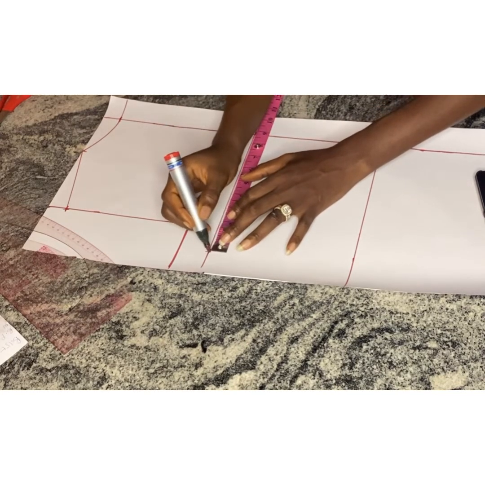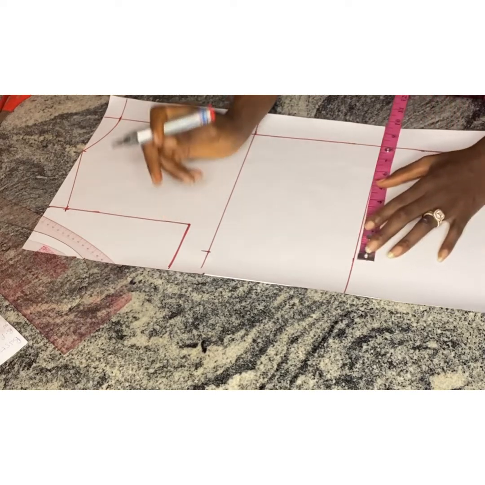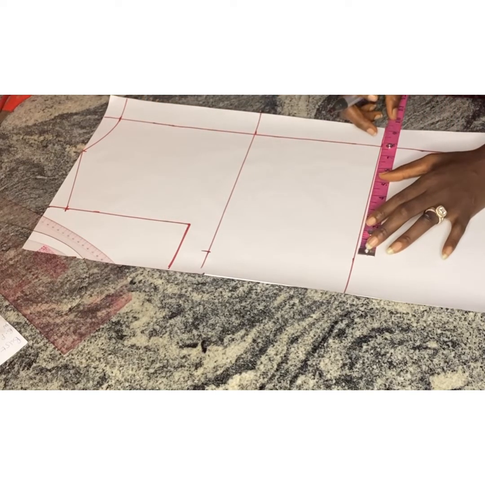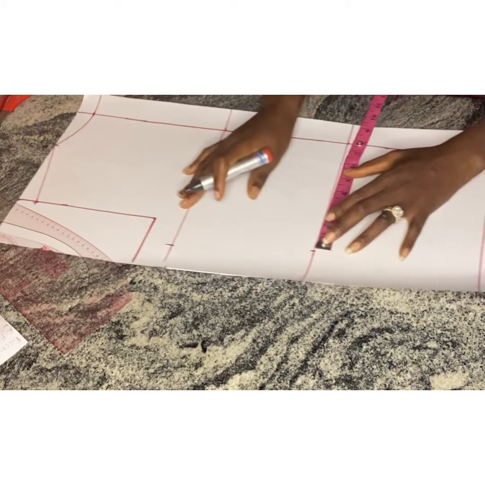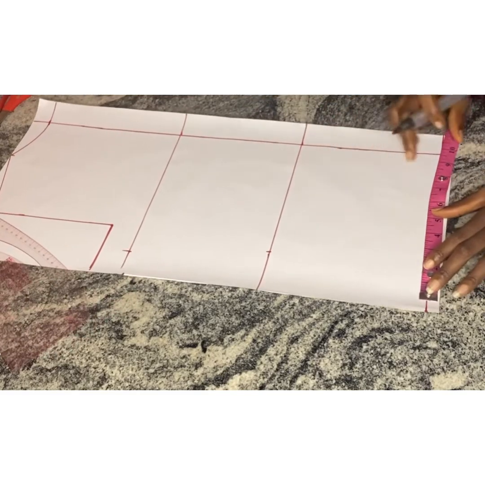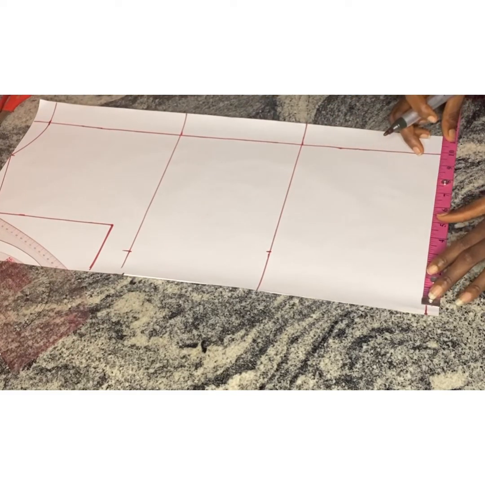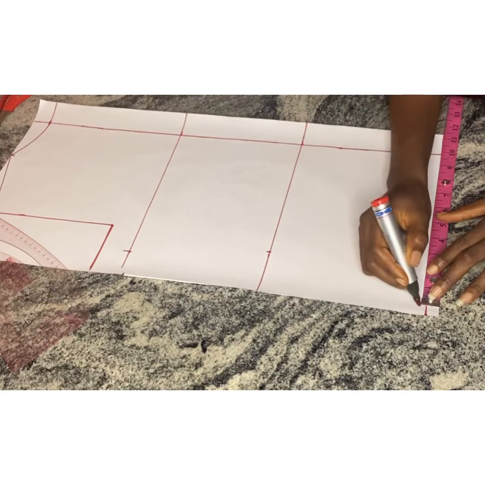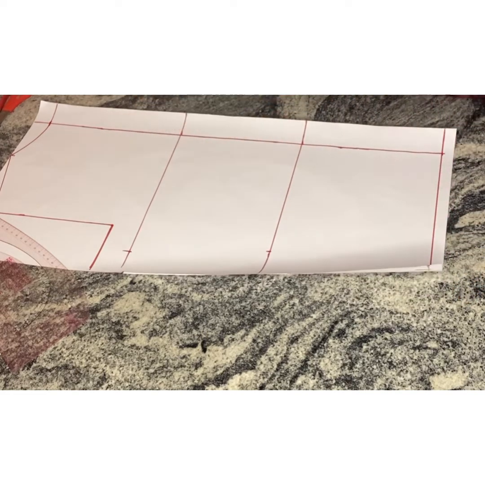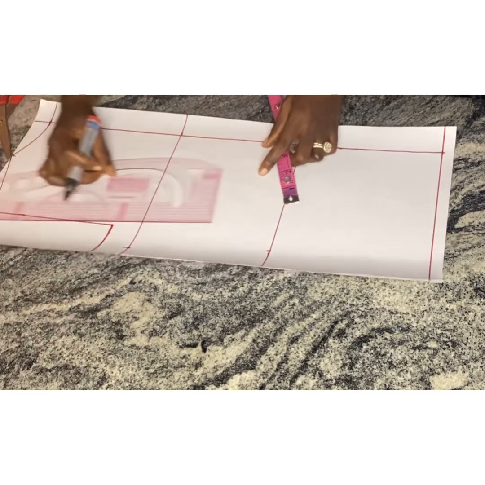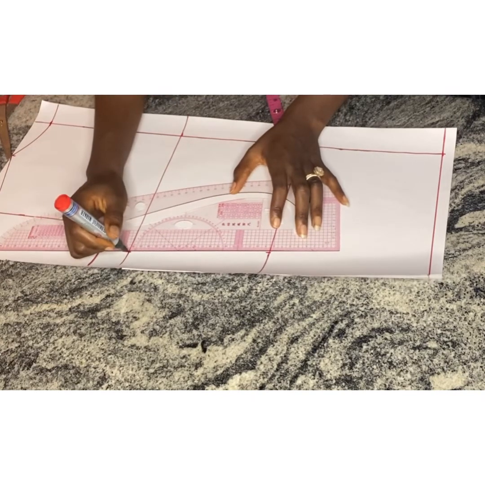So that's my bust, my waist measurements, and my hip measurements. Like I said, it's still the same process as the front, so just watch the video.